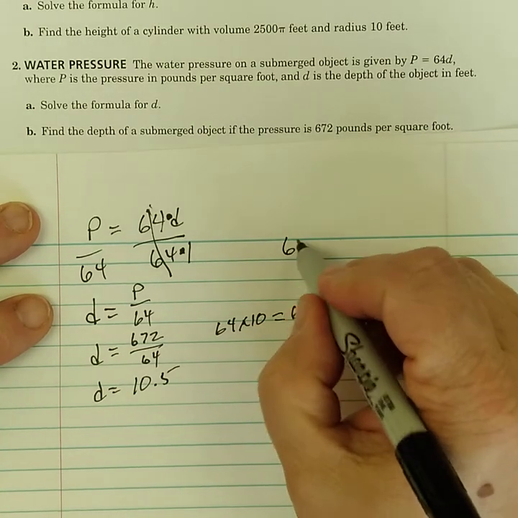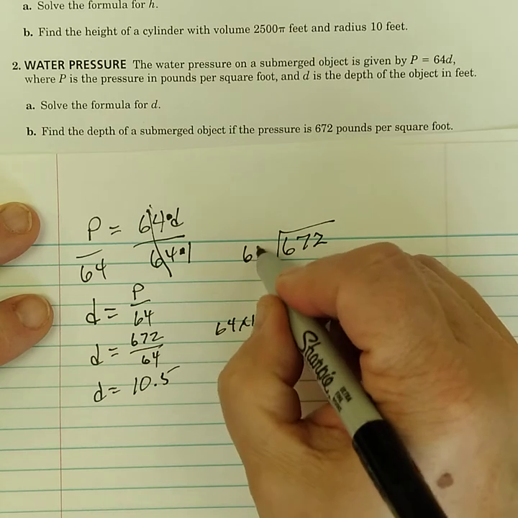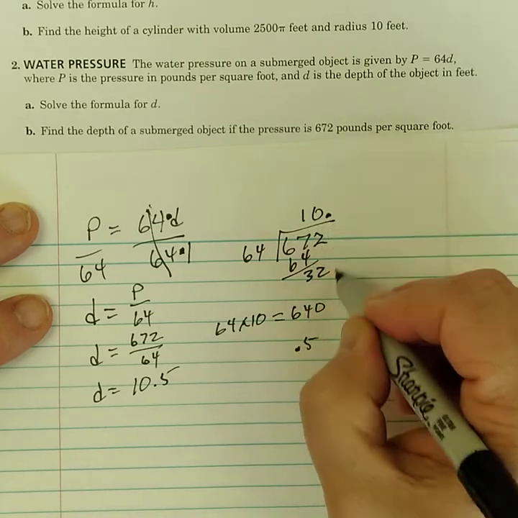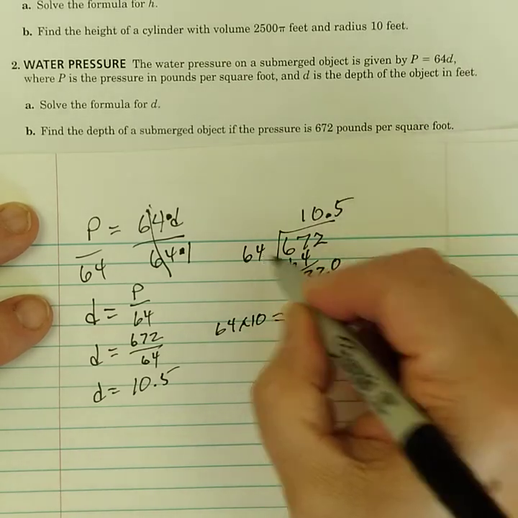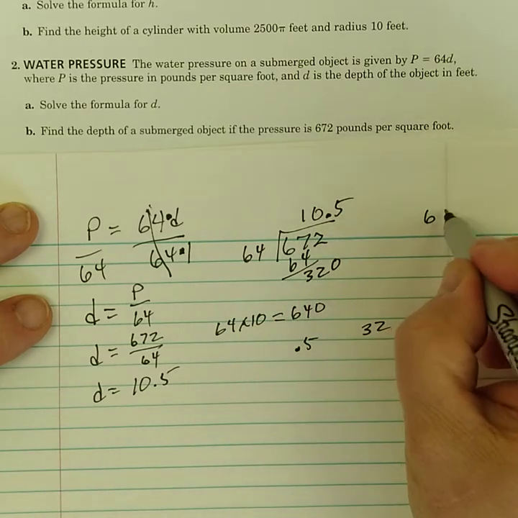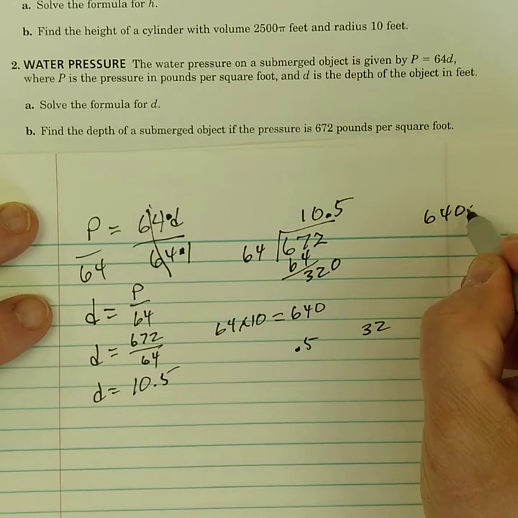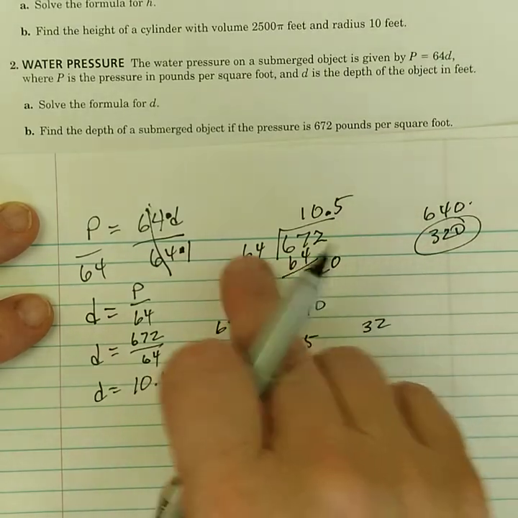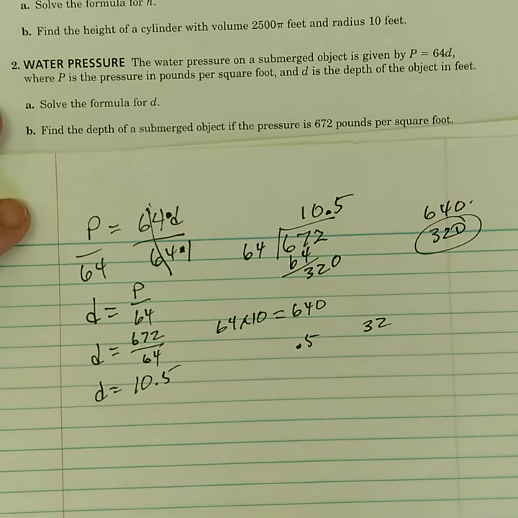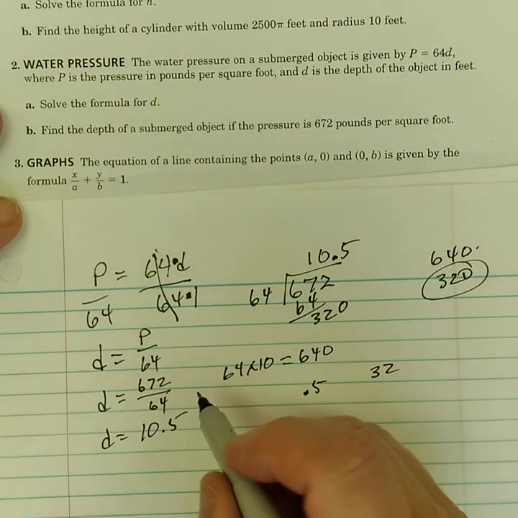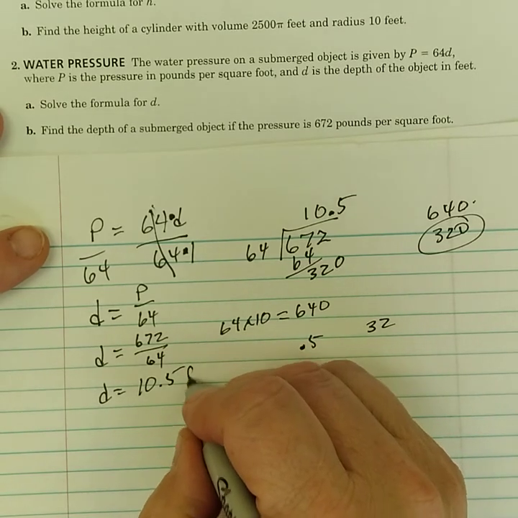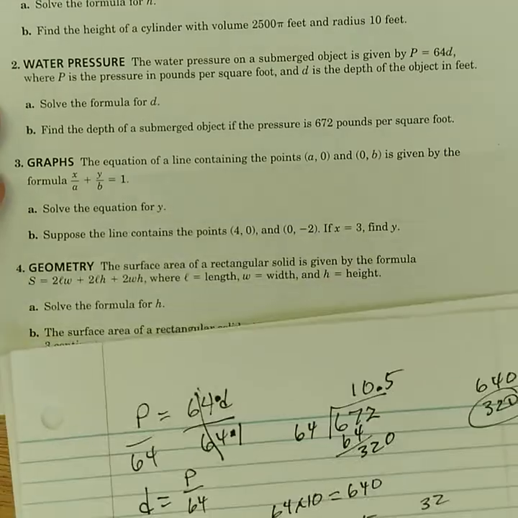And you could also have done it like this. See, because anytime you multiply something by 5, you multiply it by 10 and then half it. But I know when I have a 32, half of it, I know it's going to be a 5. Okay. So the depth would be 10.5 feet. Okay. Let's go on to number 3.